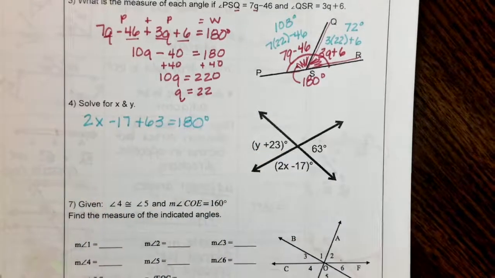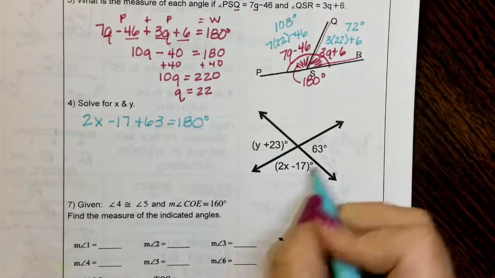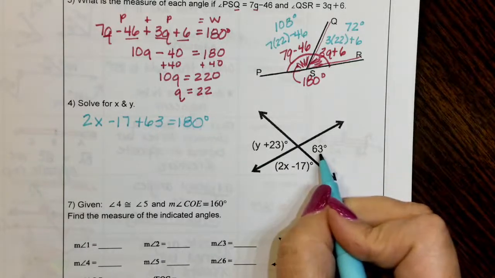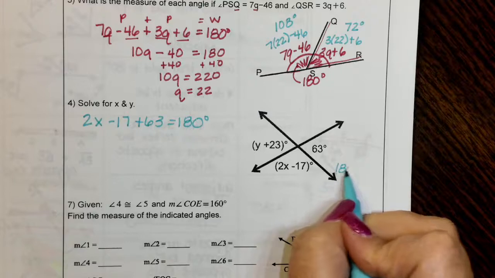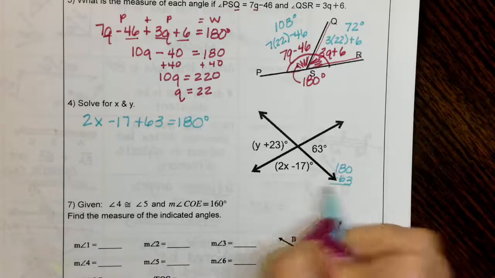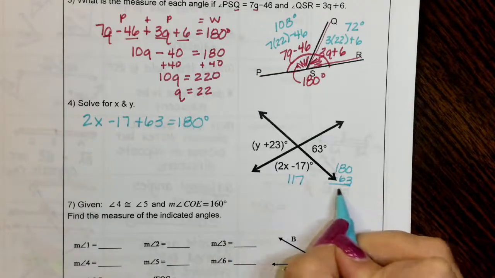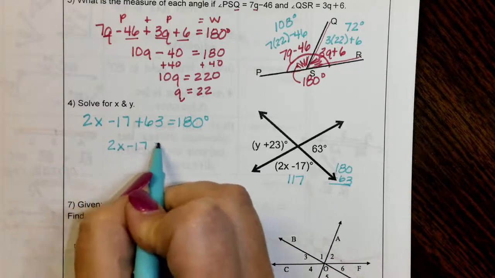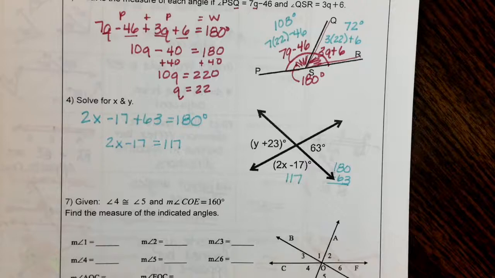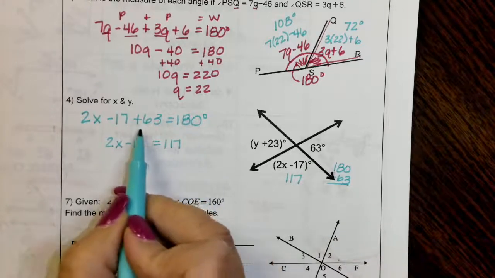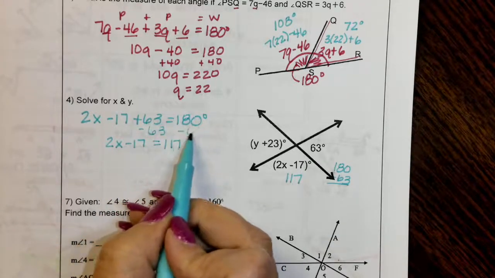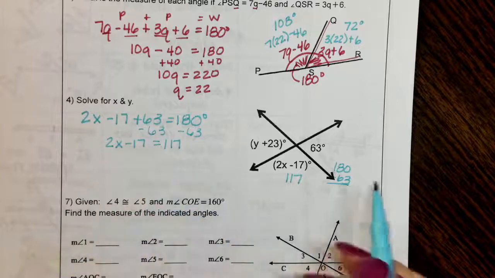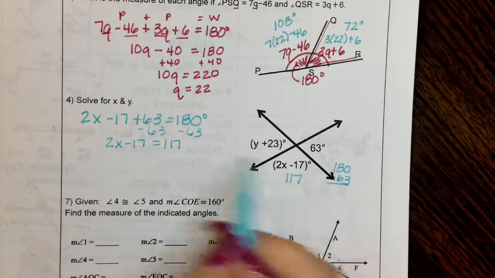That's not the only way to look at that problem. You could also know that, well, if this is 63, 180 minus 63 is 117. So you could have started here. 2x minus 17 has to be 117. Now you'd get there right here if you took that minus 63 and minus 63, you would end up right here. So you can do that thinking over here, or you can do it over here.